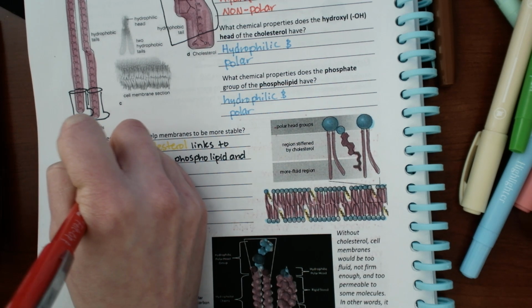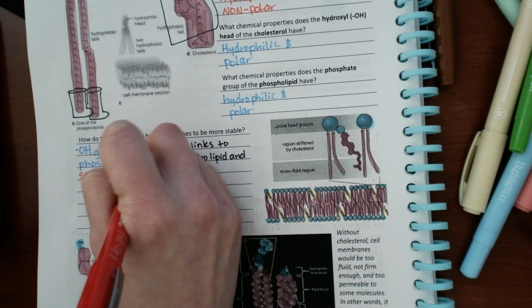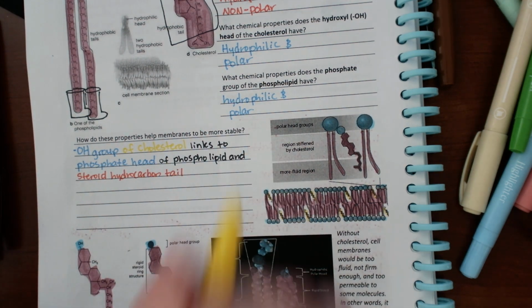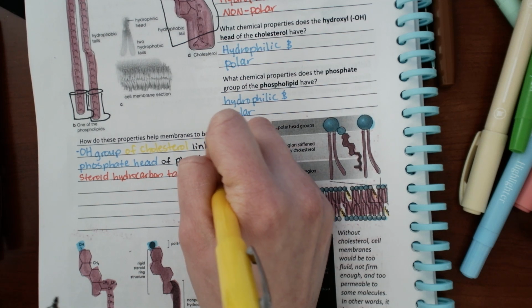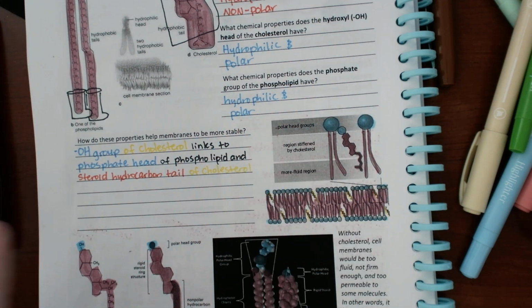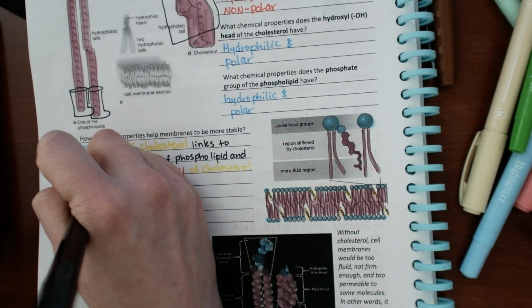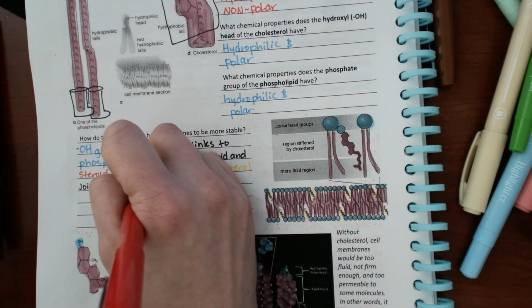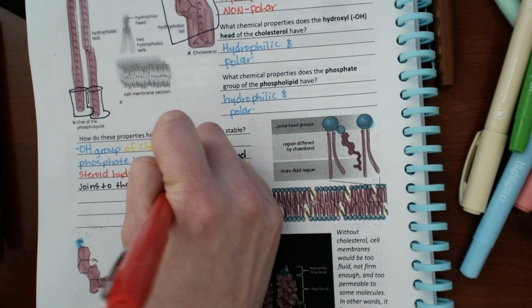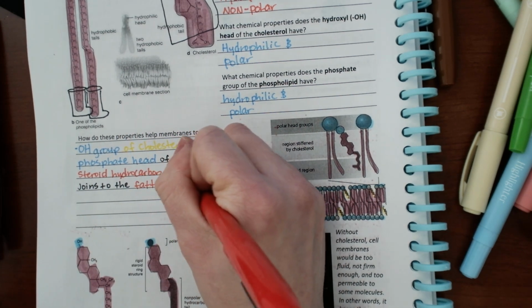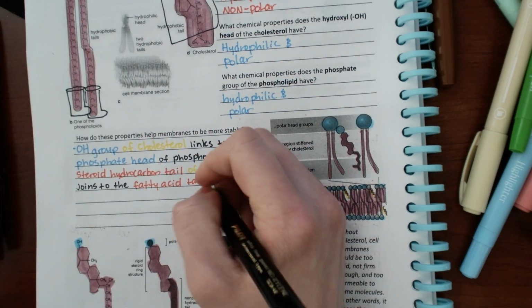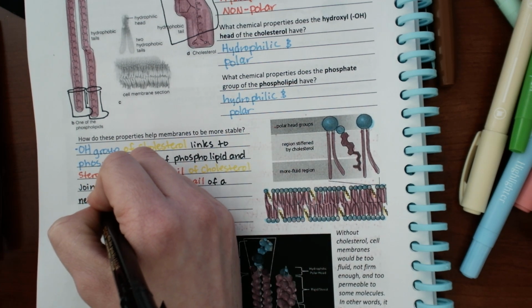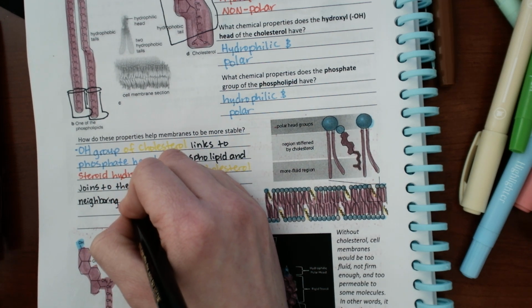Steroid, hydrocarbon tail of cholesterol joins to the fatty acid tail of a neighboring phospholipid.